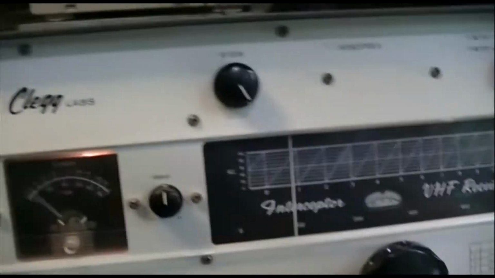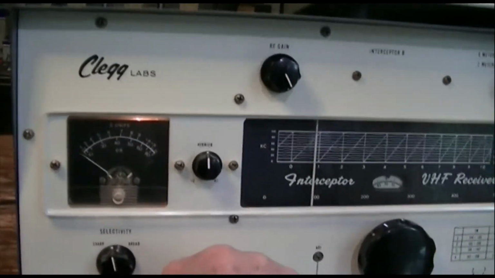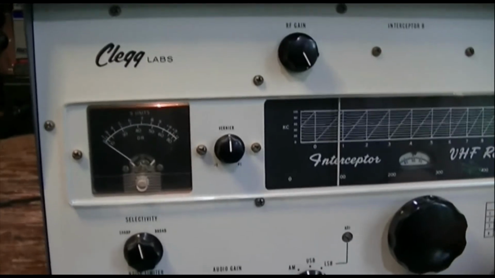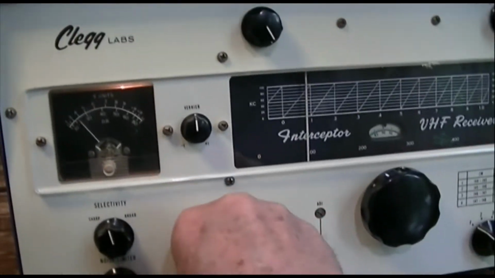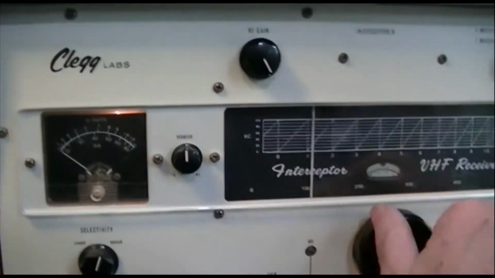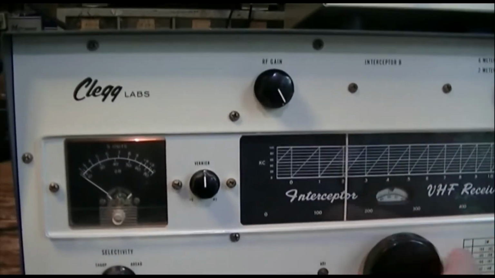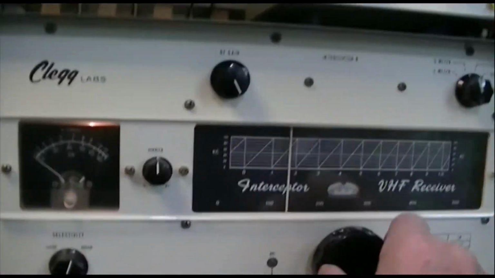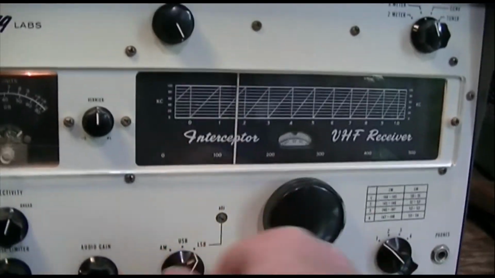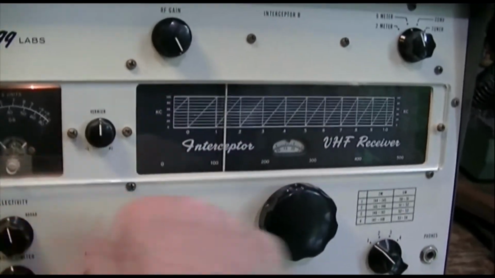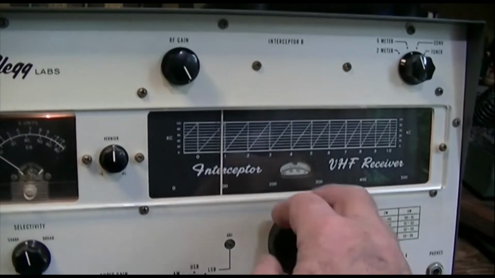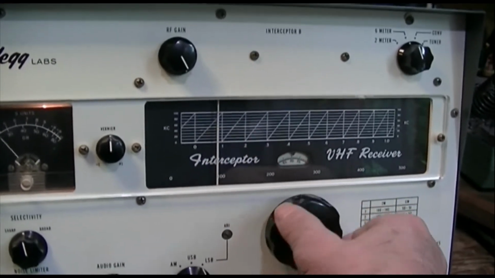Oh, it doesn't seem to be humming too bad now. We can go up to the sideband portion up here, but I don't think there's anybody home. Nobody home. So no sideband activity at this point.